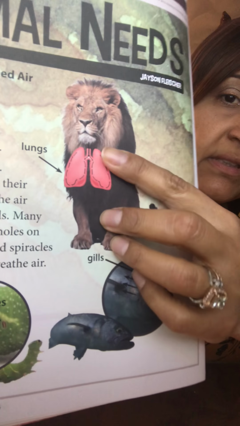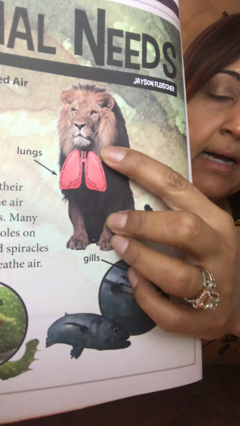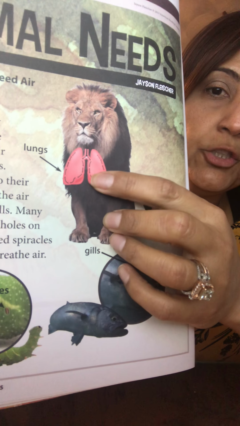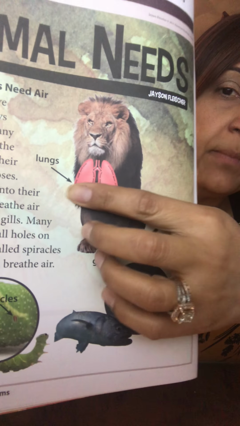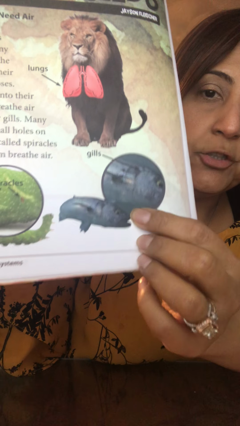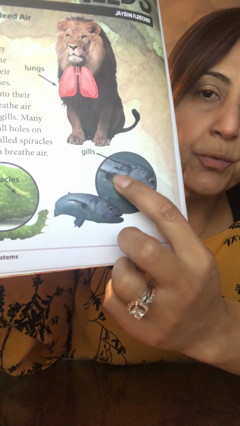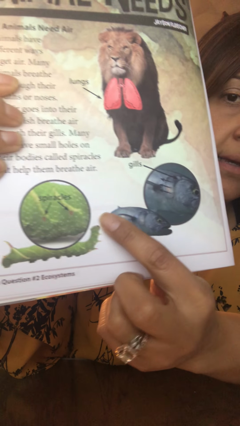So this piece is by Jason Fleischer, and if you can see, it shows a lion, and it shows what would be his lungs inside of his body, and it shows a fish, and it shows what would be gills on the side of its body.